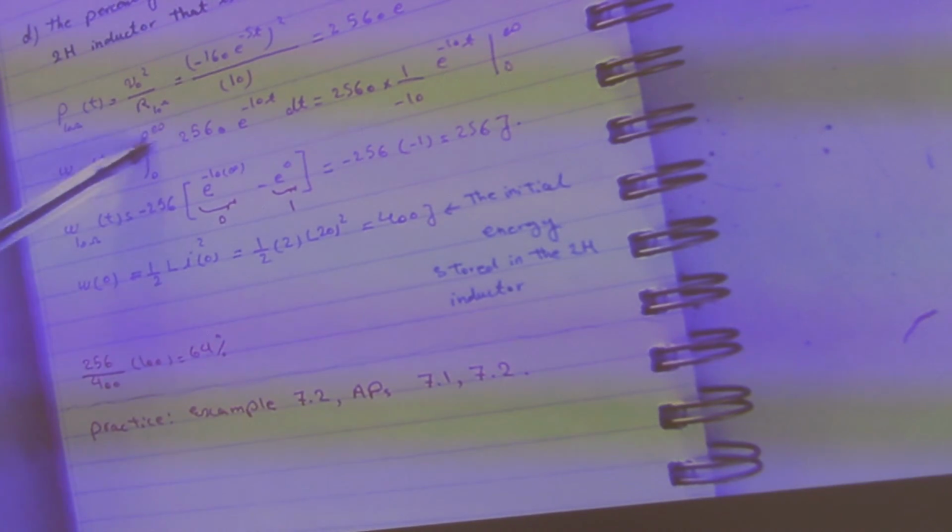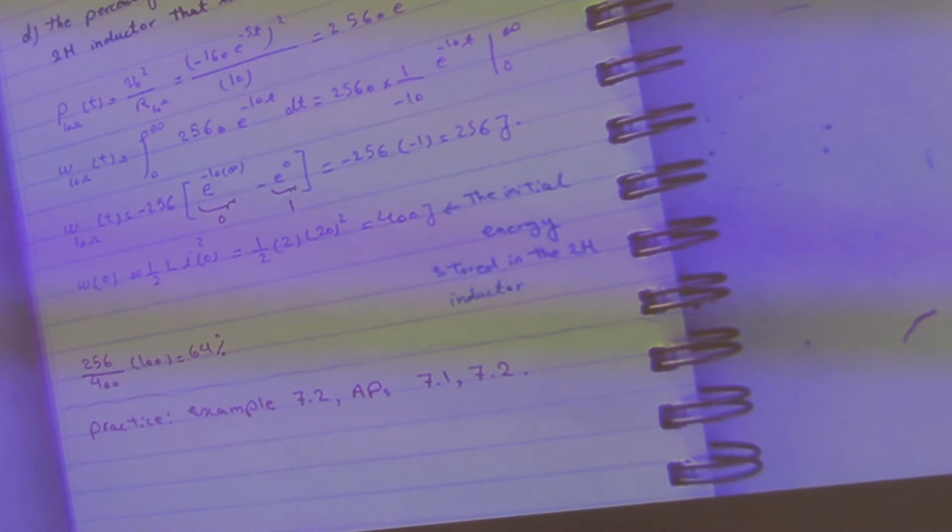So can you tell me why I put infinity over here? No. You don't see anywhere in the question that it is closed again. It is opened at 2 times 10 and that's it.